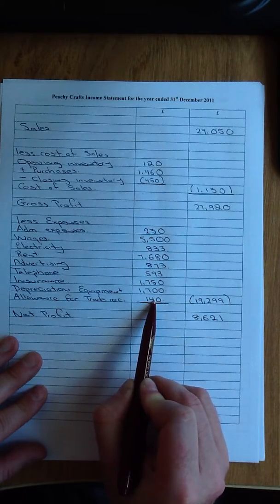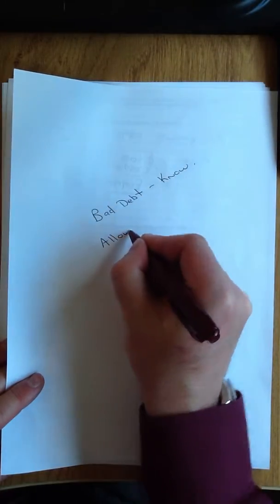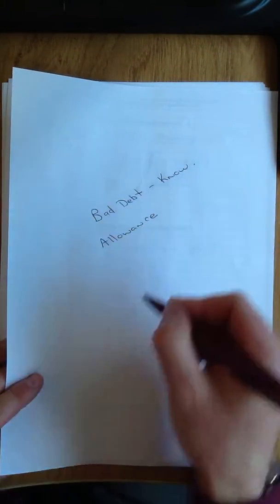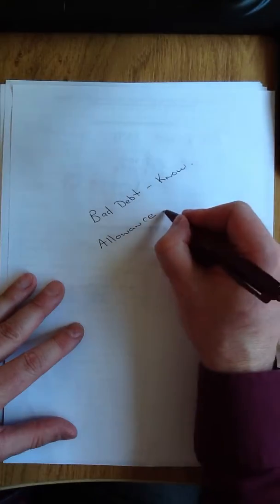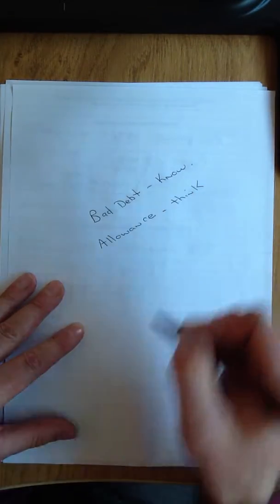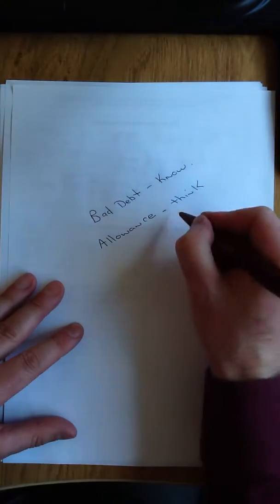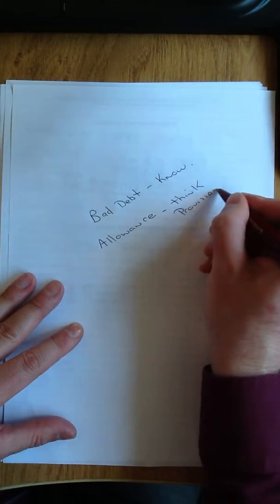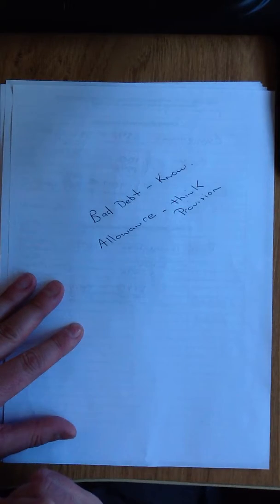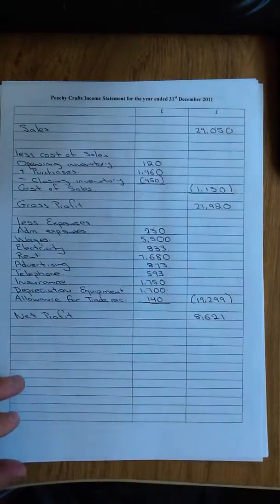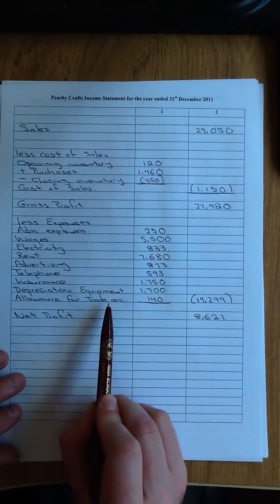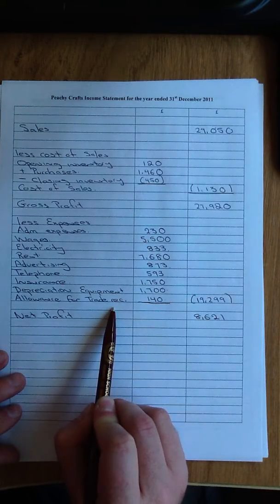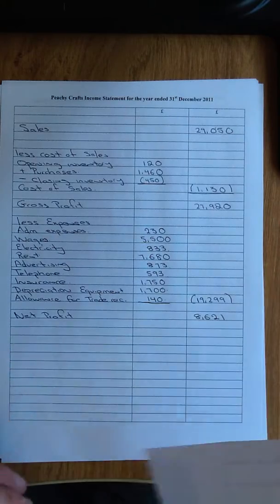In this question we had an allowance for bad debt, and an allowance for a bad debt or a trade receivable is different to a bad debt, because this is where you only think that a customer may not pay. This is a provision. You are setting aside money because you think on reflection some customers will not pay. So what you do is you work it out and you put it in here like what we have done. Okay, so that is our income statement done.